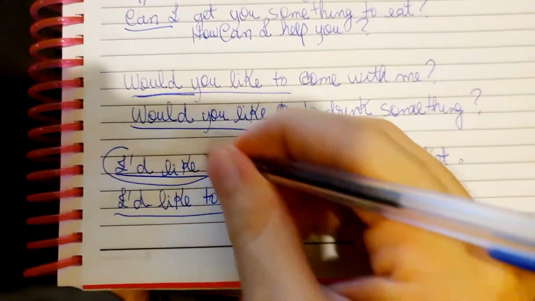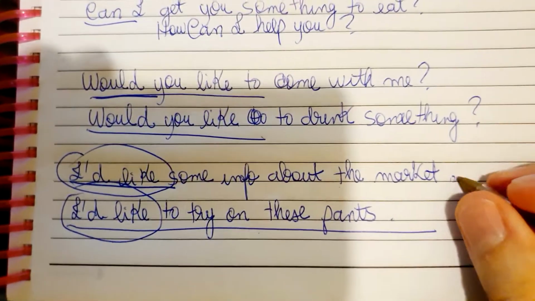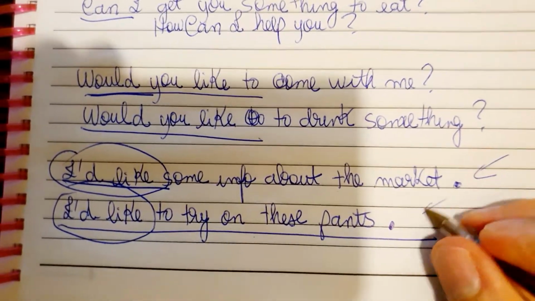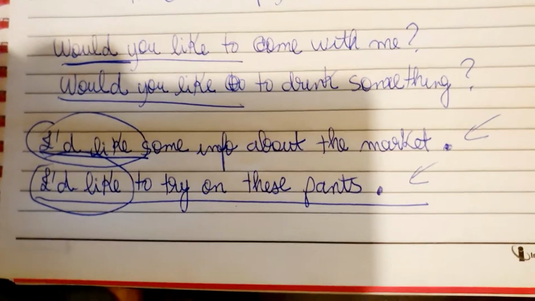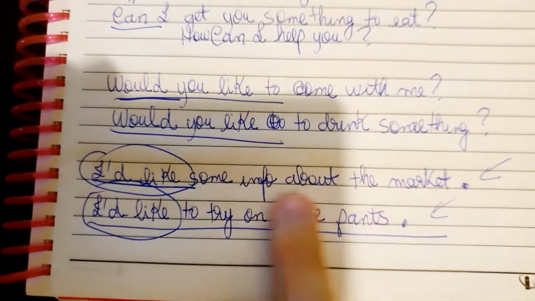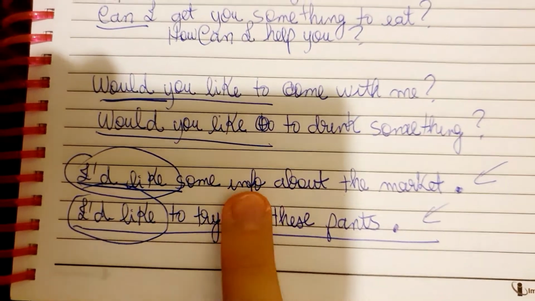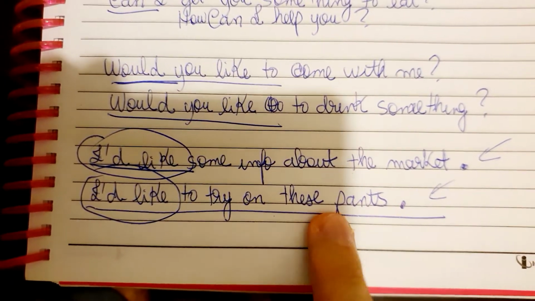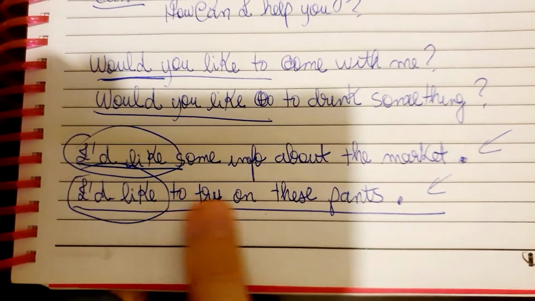You can ask somebody in the affirmative way, right? It's an indirect question, in a way that you want some information, you are asking about something, and you are asking if it's possible to try on these pants.